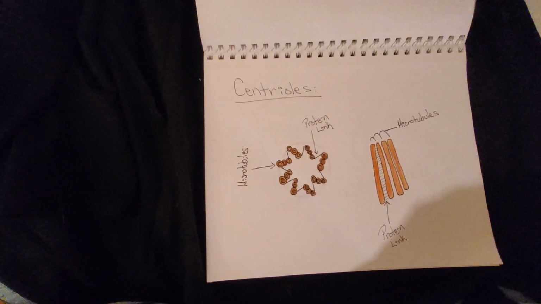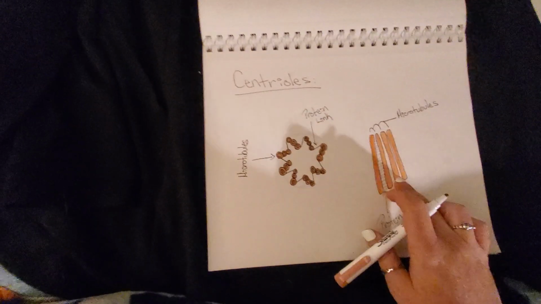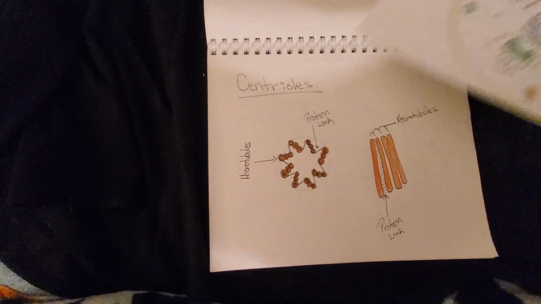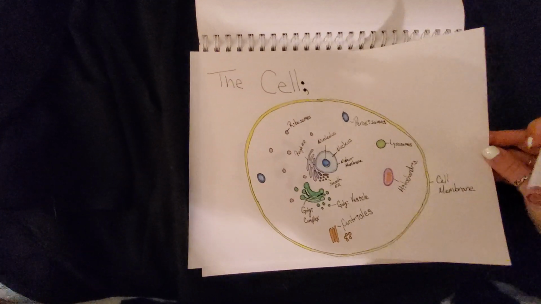And these are the centrioles, and again, perpendicular to one another. And here it is again all together.